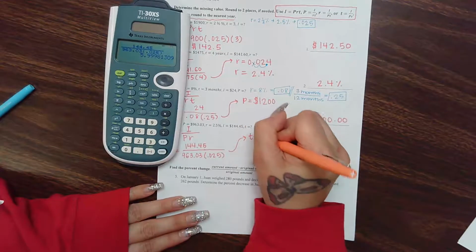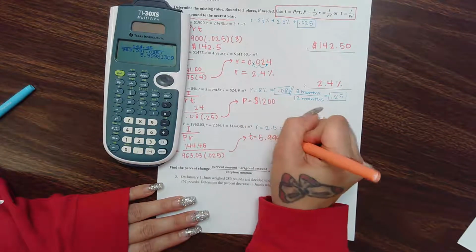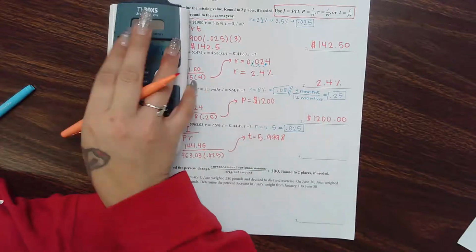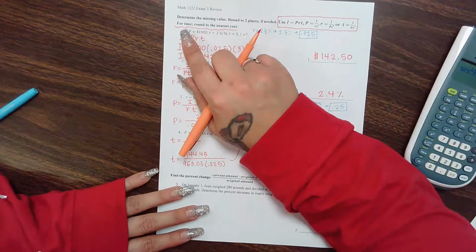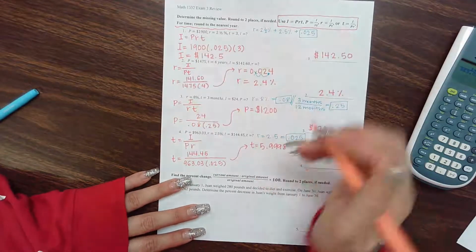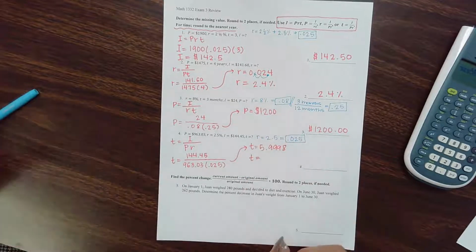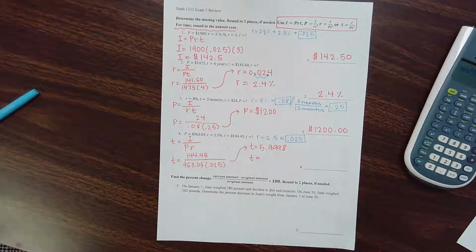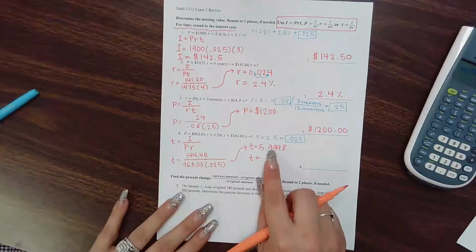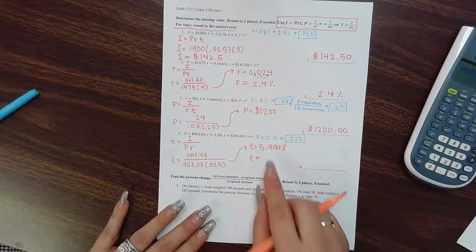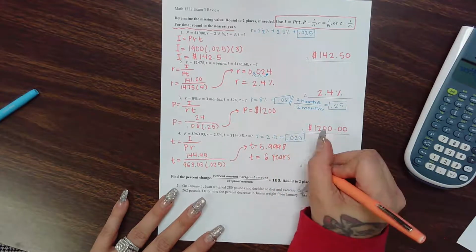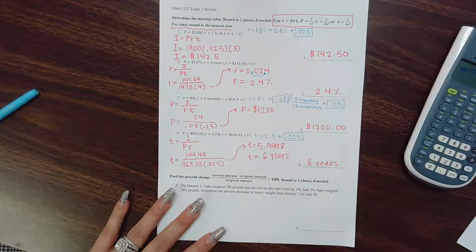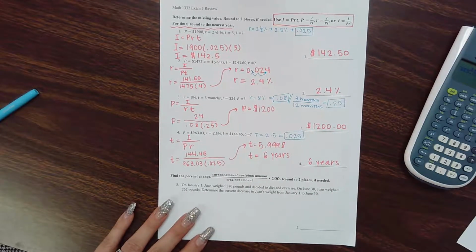Whenever you hit enter, I get for my time 5.9998. Always just throw out a couple of different numbers. As far as rounding's concerned, I look and it says up here in my directions for time, round to the nearest year. Now, if you round to the nearest year, that's just going to be your nearest whole number, right? And that 5.9, that 9 right there, since it's greater than 5, tells me that 6 is my answer. 6 years is super great. Perfect answer. Does that make sense? The rounding right there. Just read the directions.